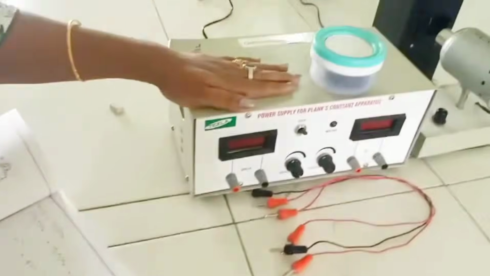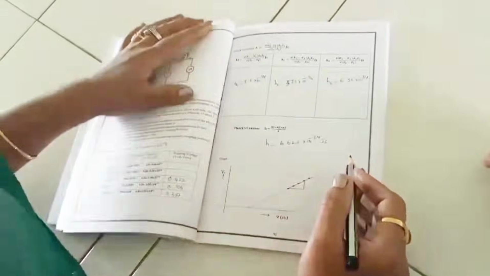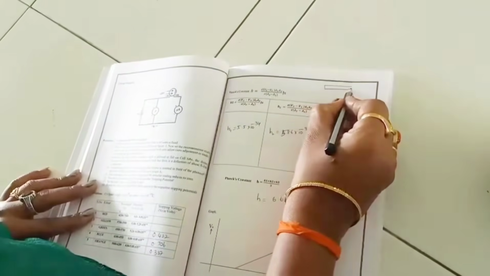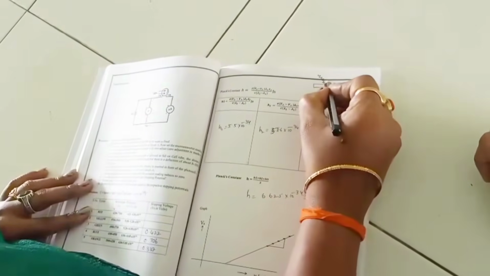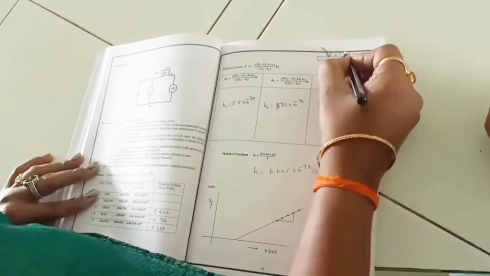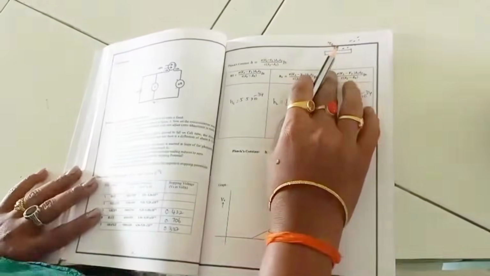Today we'll learn about the photoelectric effect. So this is a setup for the photoelectric effect. First, let us understand what the photoelectric effect is. Photoelectric effect is when you have a metal plate, and when photons of a suitable frequency are made to fall on the metal plate, the electrons start emitting out of the metal surface. So this effect is called the photoelectric effect.